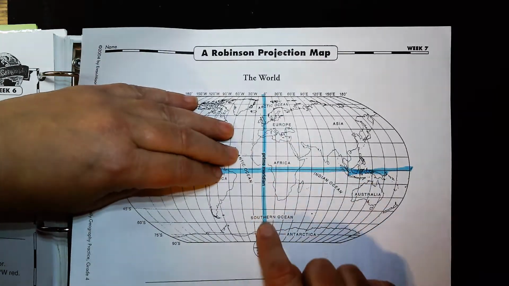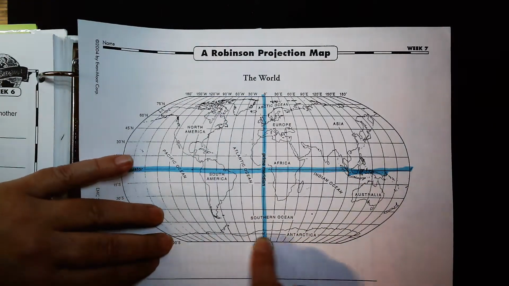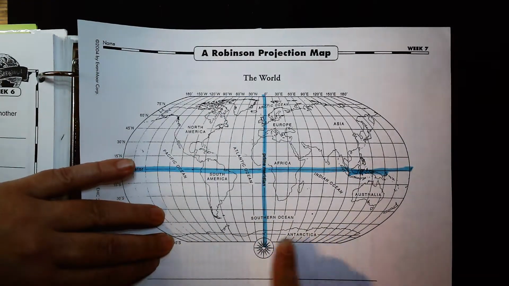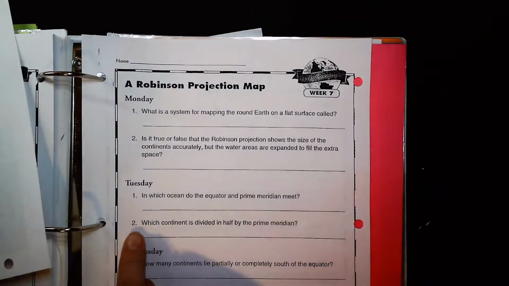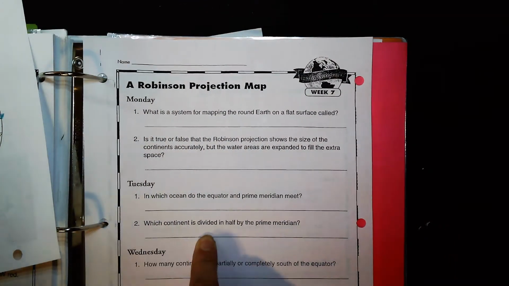So I keep going down and keep going down, and it looks like the only continent that it cuts in half, and even that might be in question, is Antarctica. So the answer for number two is Antarctica.